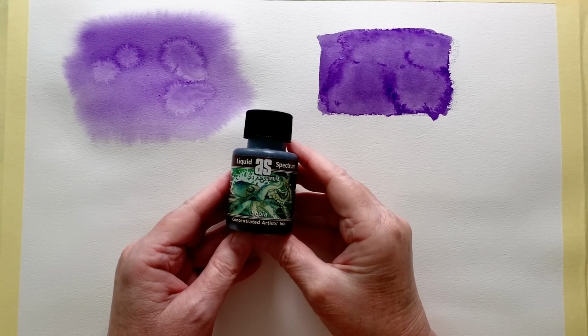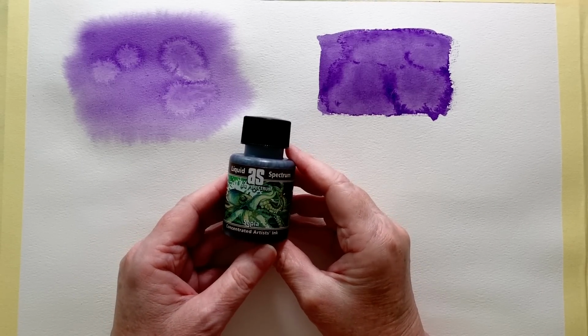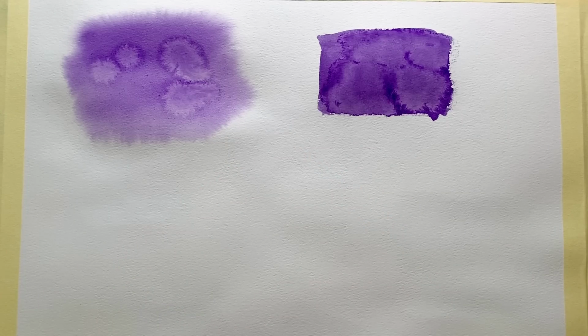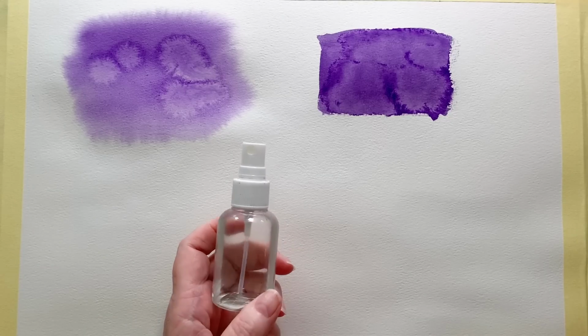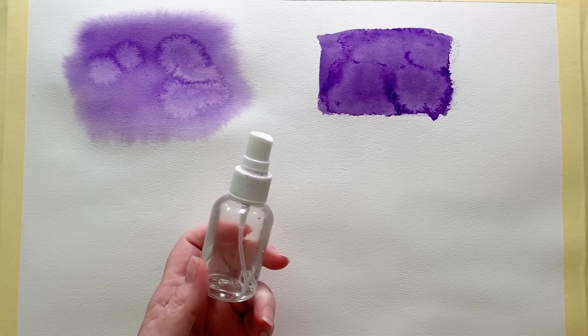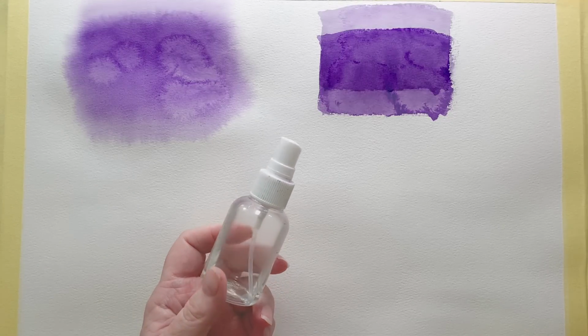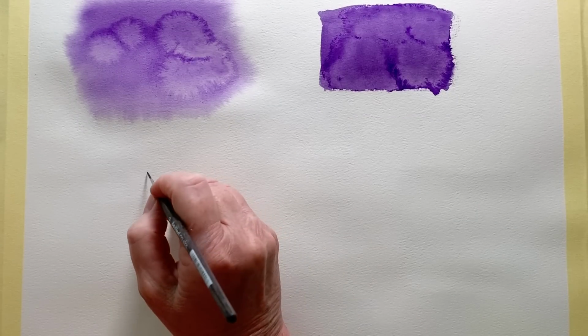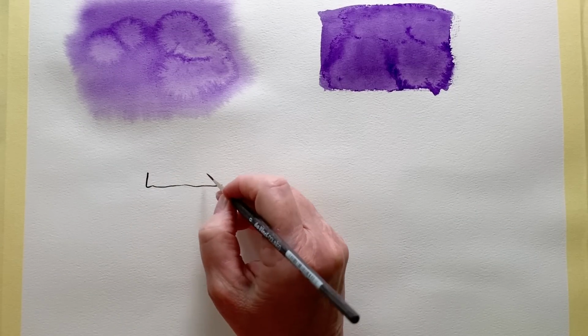Here I've got some ink. The colour is sepia. I'll be using this on the door painting that I'll show you in a little while, but I'll demonstrate here what I'll be doing with it. I've got a little spray bottle here that sprays a really fine mist. I'll be using that as well. I'll make a few random marks with the ink and my rigger brush.